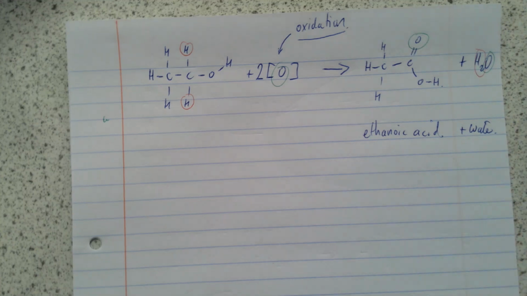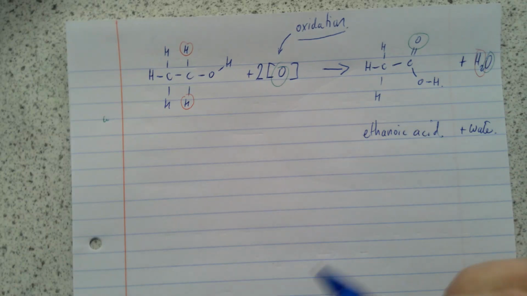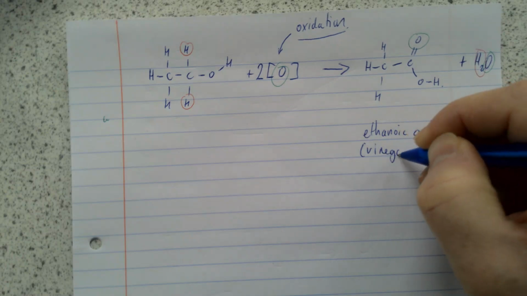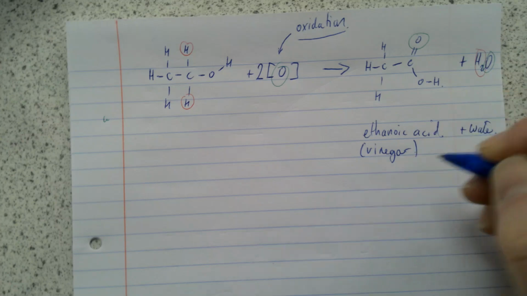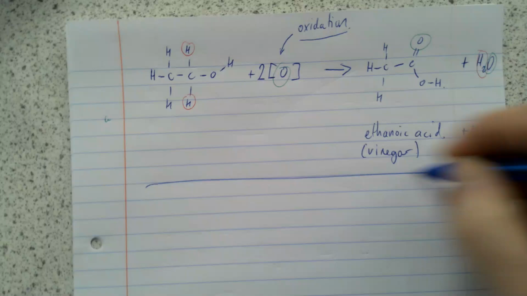So that equation you're expected to know. You can do that in the lab. That's something you might want to do in the lab with other oxidizing agents, but you don't need to know what they are. So you can do this in the lab, or you can do it just by leaving a bit of wine open, right? So it gives you a vinegary taste. Vinegar.